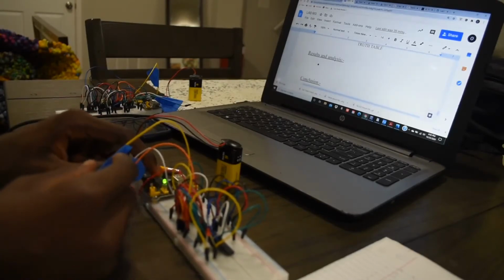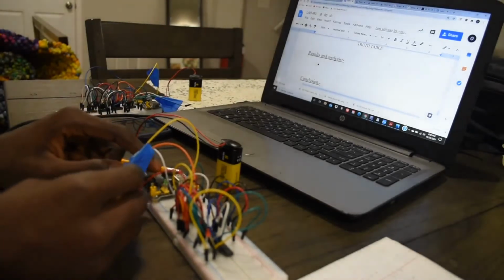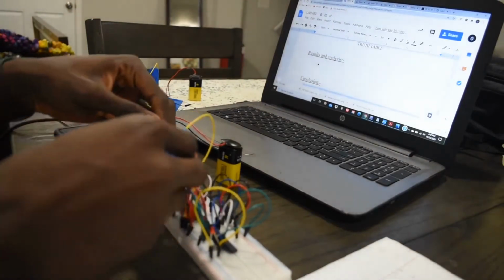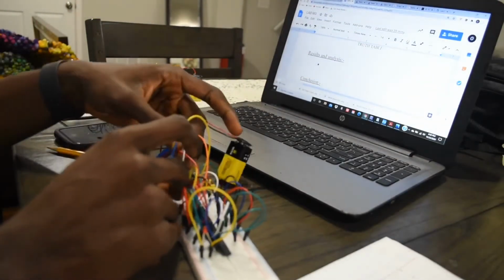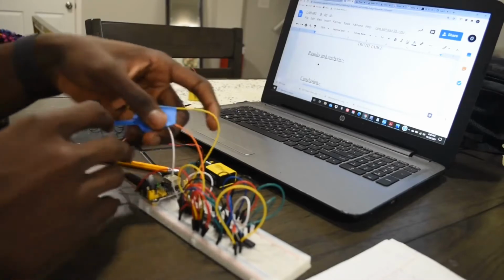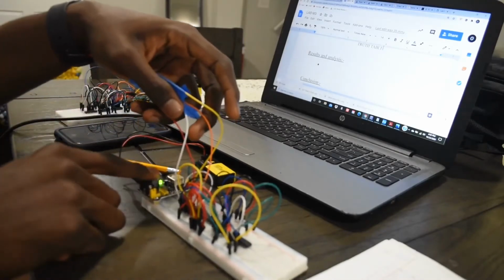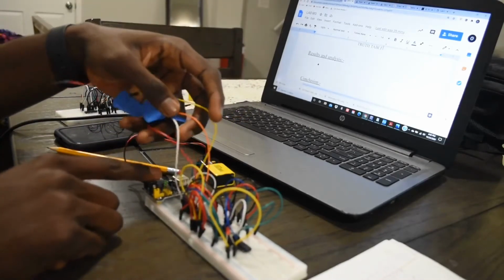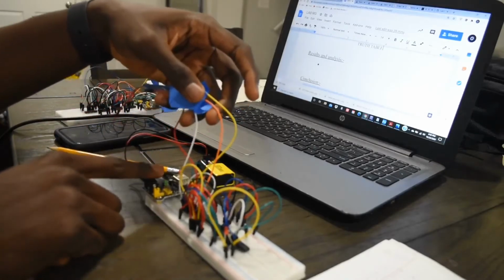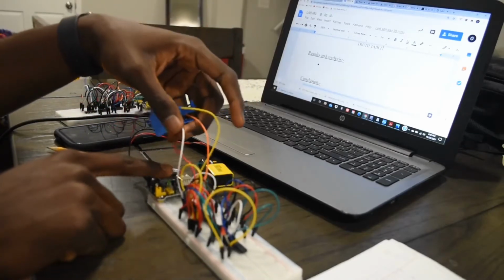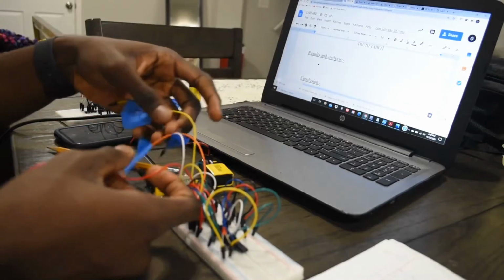For the first one we have A 0, B 0, C 0, D 0, so I'm going to put everything to 0. I made sure that my circuit is off before putting in anything.